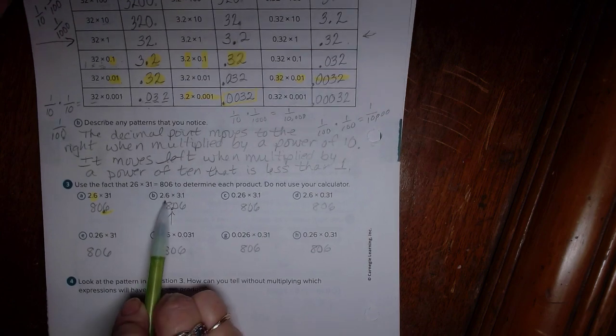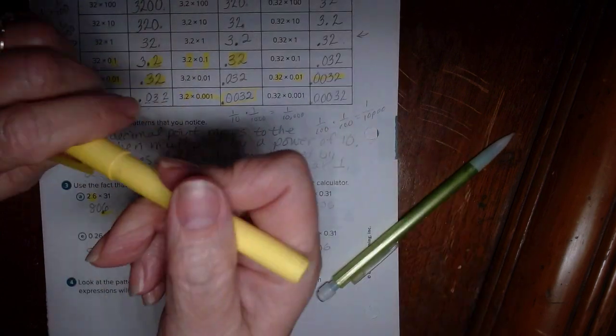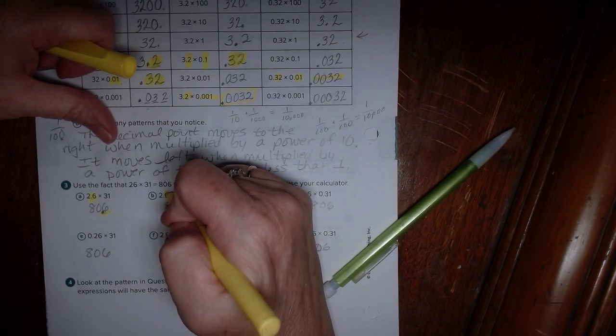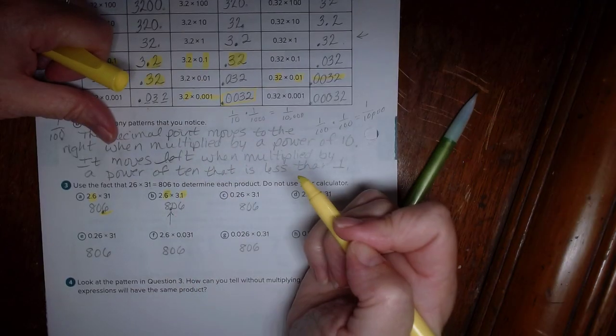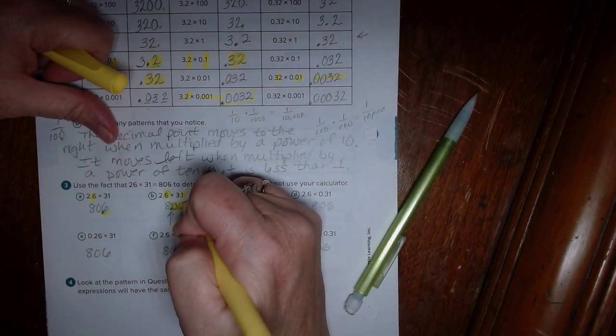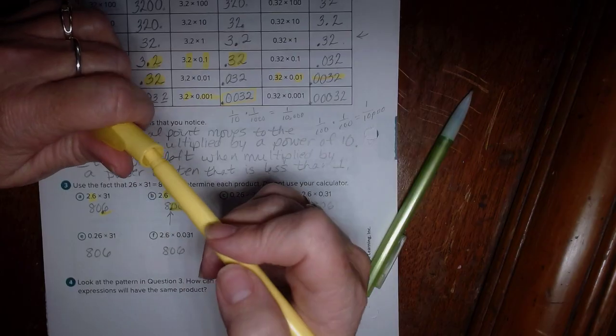And then let's check that. There's one number after the decimal point. In this factor, one number after the decimal point. In this, 1 plus 1 is 2. We have two numbers after the decimal point.